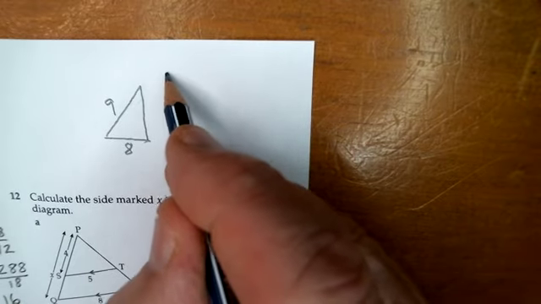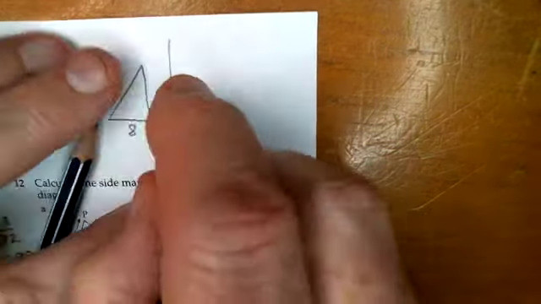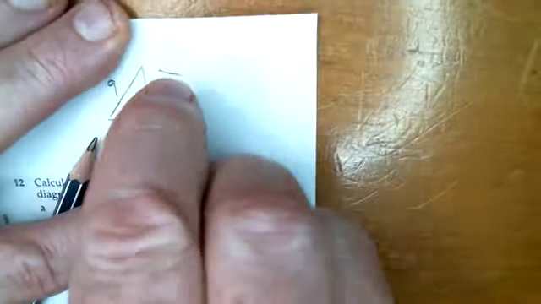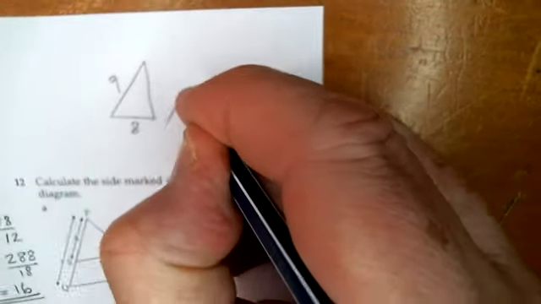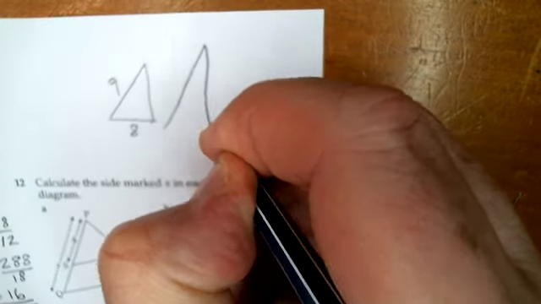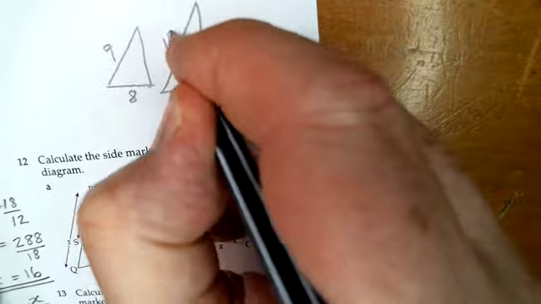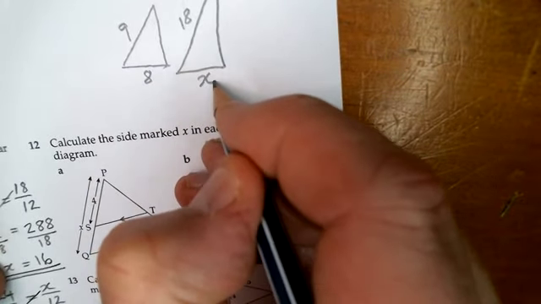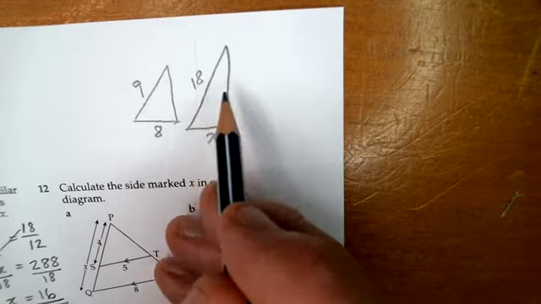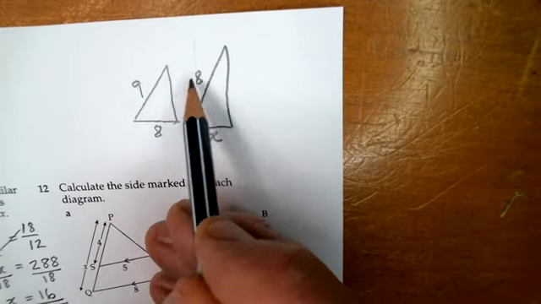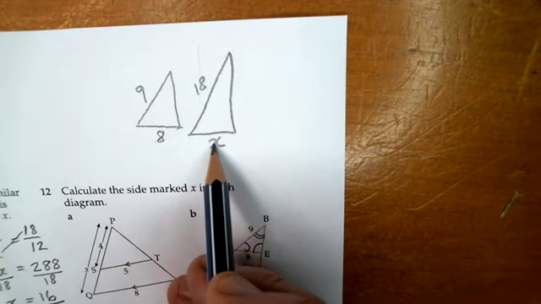So you've got this bigger one, which won't be perfect. Here we go. The side is going to be 18, and the side at the bottom is going to be x. So now we can go ahead and solve those. In this case, we could say 9 is to 18 as 8 is to x. Or you could go 9 is to 8 as 18 is to x.